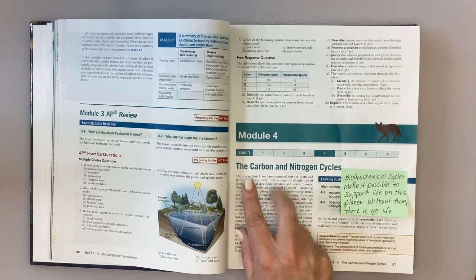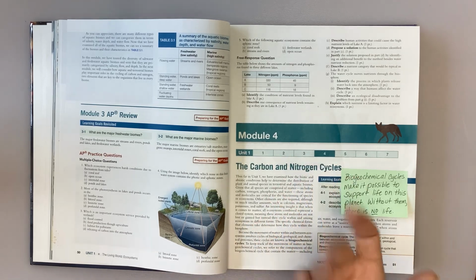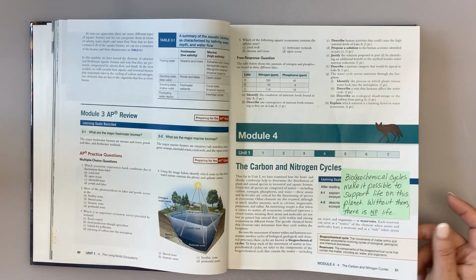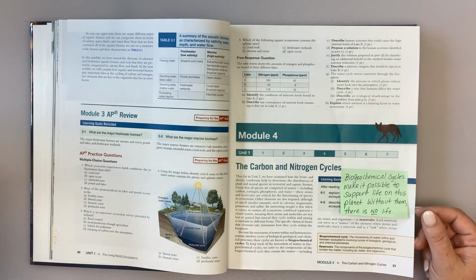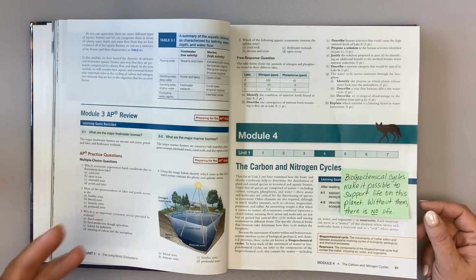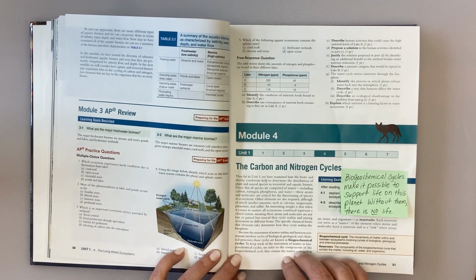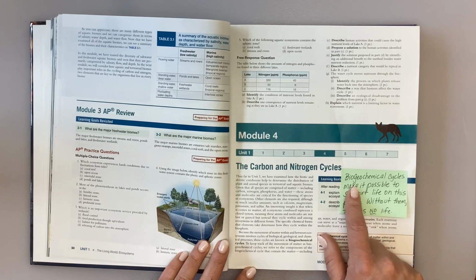The nitrogen and carbon cycle are the two that have the most questions asked on the test compared to the phosphorus and the hydrologic cycle. There are also other biogeochemical cycles that we don't talk about, like the sulfur cycle and different cycles. But these are the major ones that we talk about that are important for APES. So we're going to start with this.